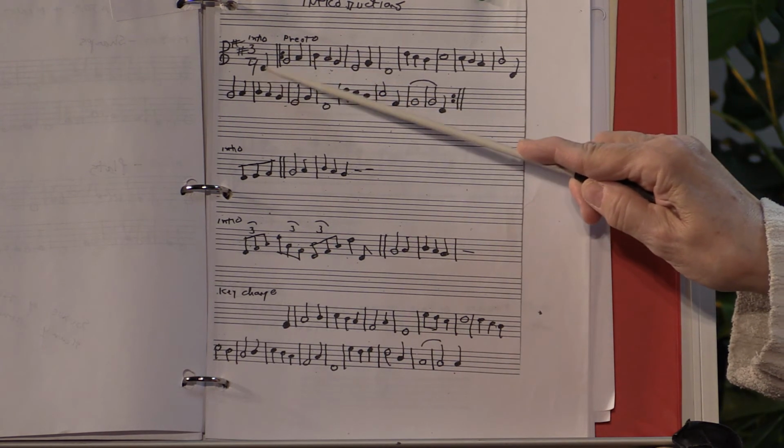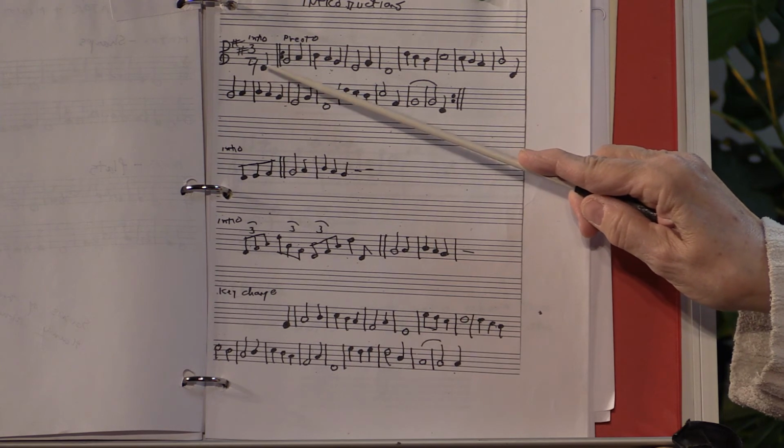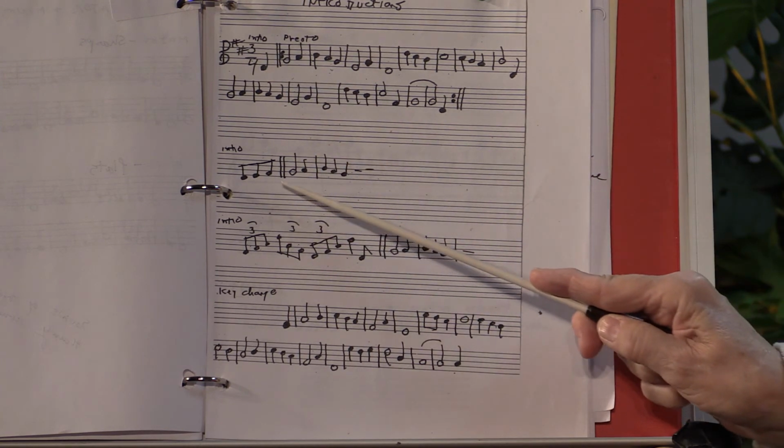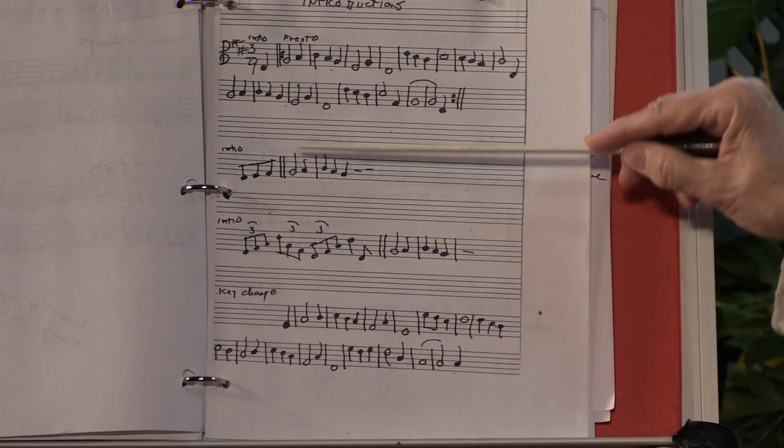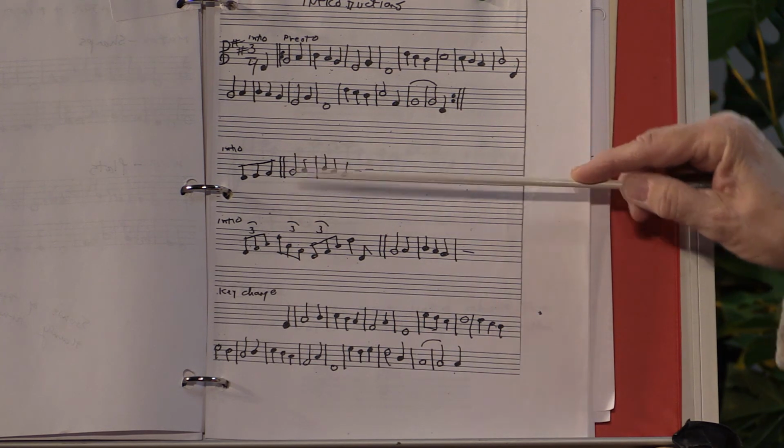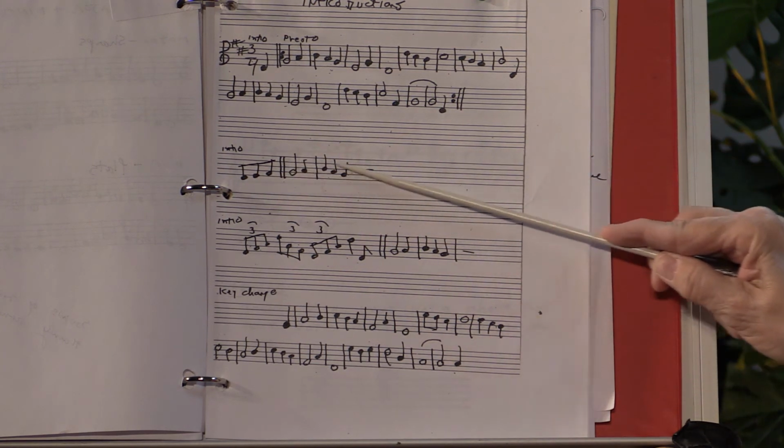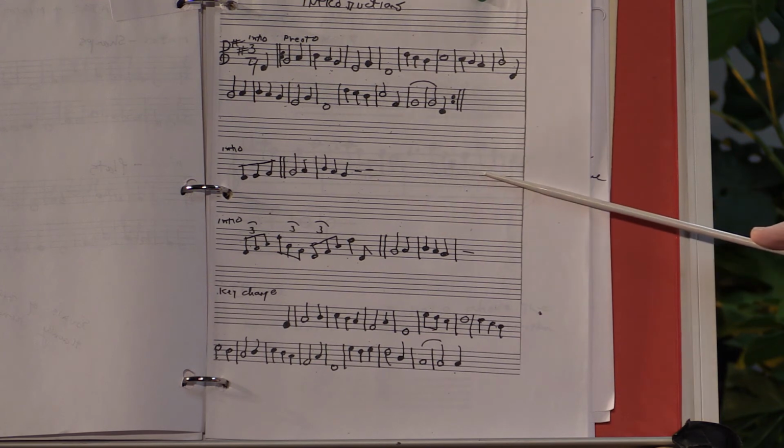This would be the introduction, which is one note. But introductions can be many notes, or in this case, 3 notes. Usually you have a double line. This is the introduction. This is where the music starts. But it all can be a part of the same song, so it's not like that much of a difference.